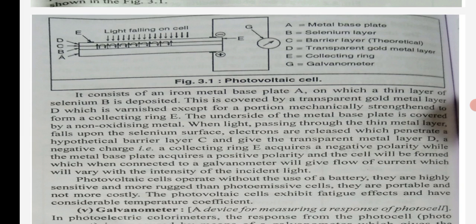the hypothetical barrier layer denoted by C, and the transparent metal layer denoted by D. The collecting ring E acquires negative polarity, while the metal base plate acquires positive polarity, and a cell is formed. It is connected to a galvanometer and current will flow, which varies with the intensity of the incident light.